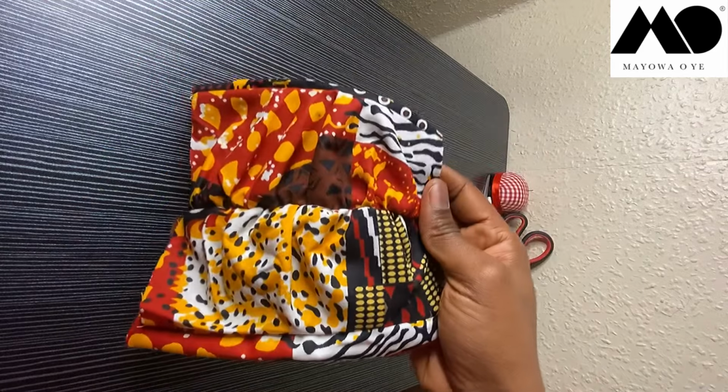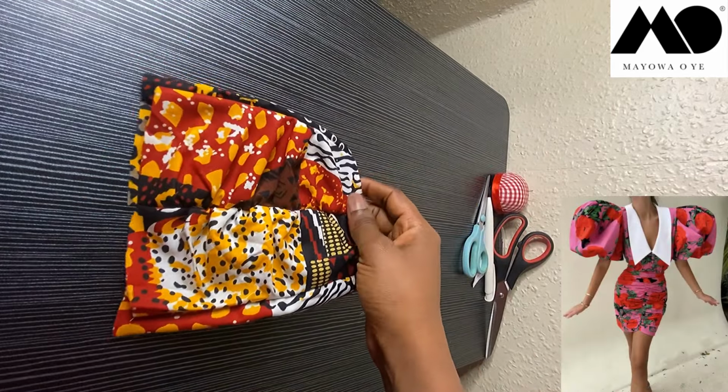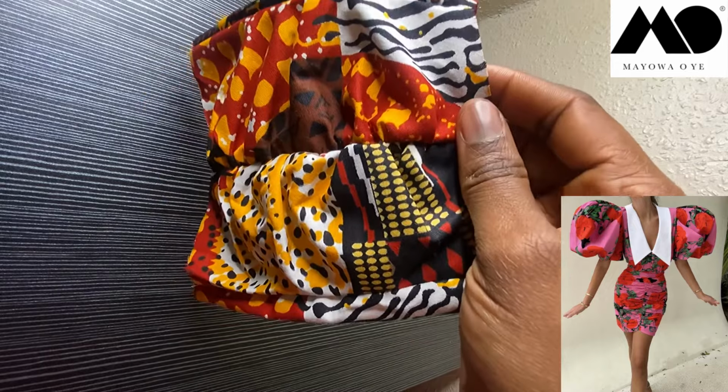Don't forget to watch out for my next tutorial where we'll be completing the whole look. The next tutorial will be working on the wide neck collar of the statement dress. We'll be working on the statement sleeve and all the rest of the dress.